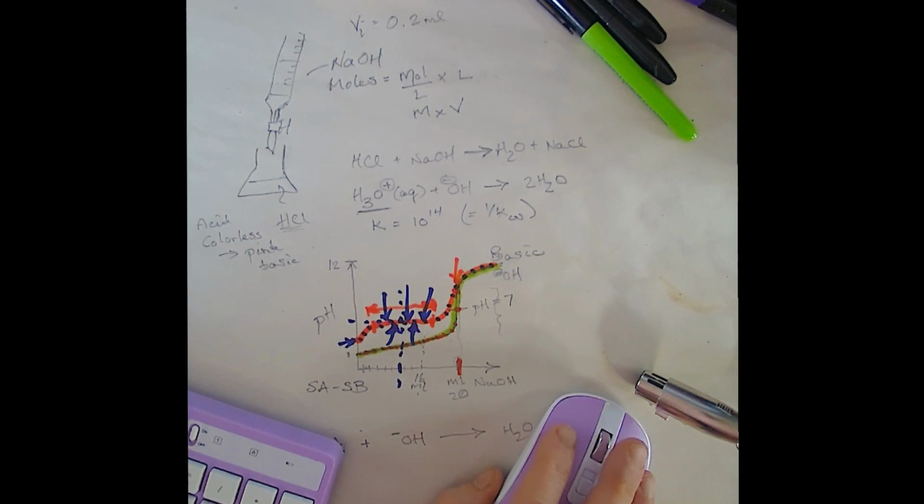And then as we get close to that equivalence point, we do see this curve upwards, which is partly due to dilution, but it's nothing to worry about too much. It just heads upwards, and we get to that equivalence point here, where if we've got precisely the right amount of OH minus to react with all of the H3O plus, then we would just have neutral water at pH 7.